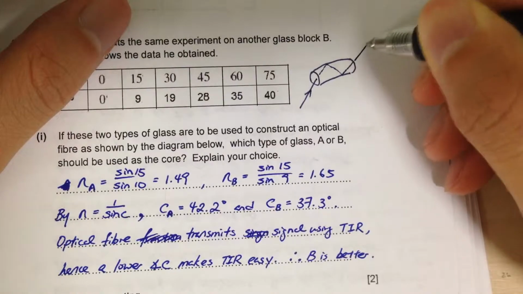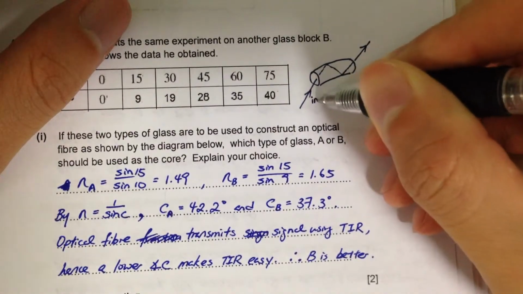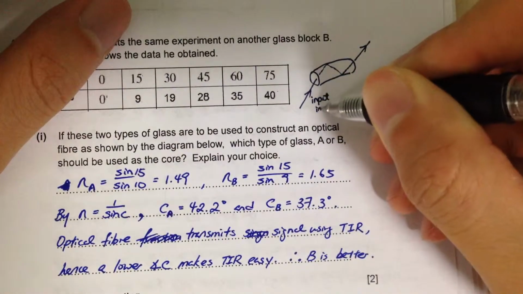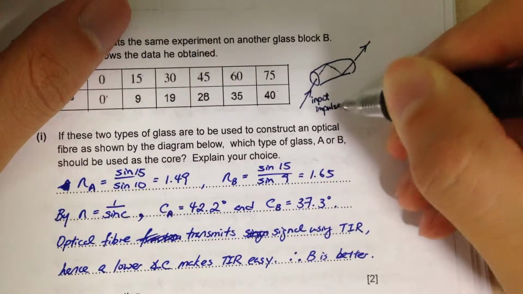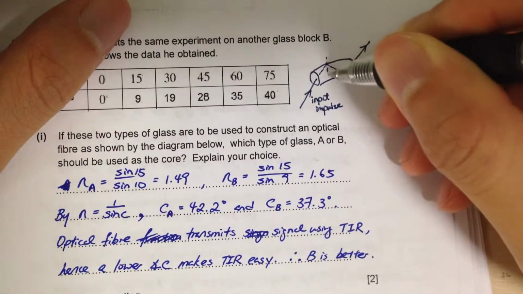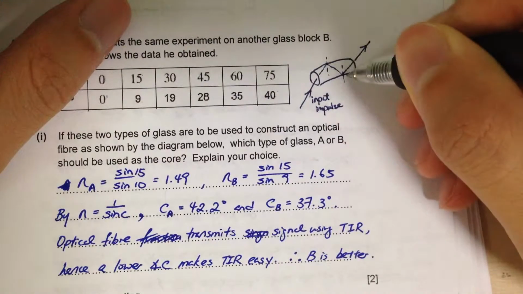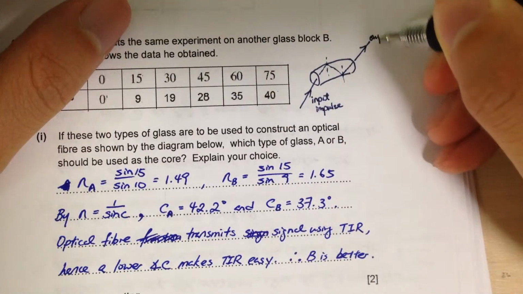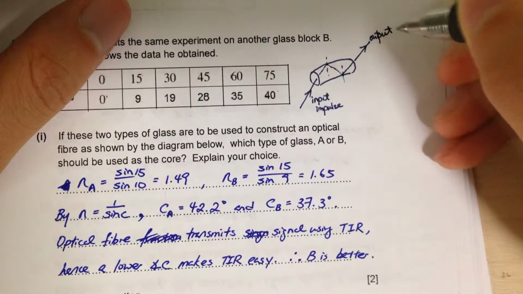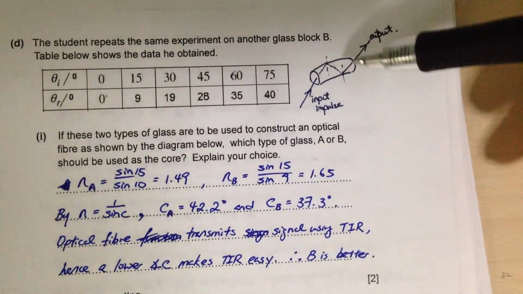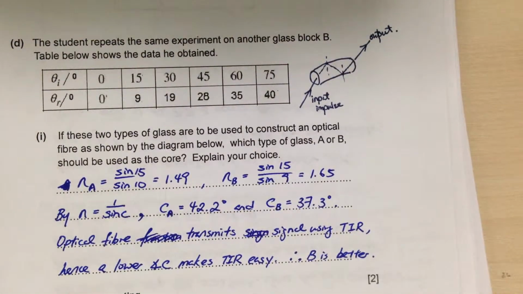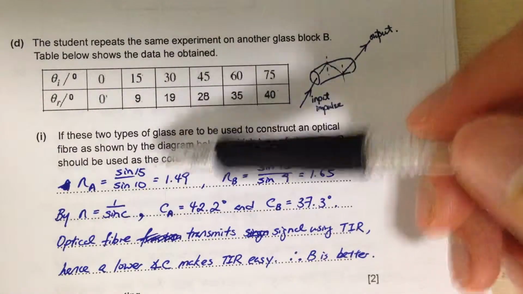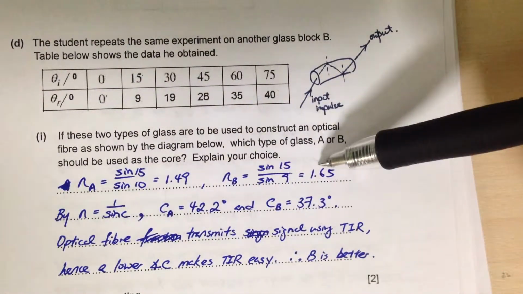total internal refraction, so this is like the input pulse. It is like a signal to the computer. Okay, the input pulse is going to go through total internal refraction and then bounce, and then get out of the thing as an output. So what you want is to have internal refraction. So let's analyze both sets of data and look at the refractive index.